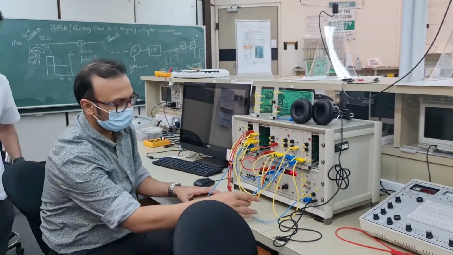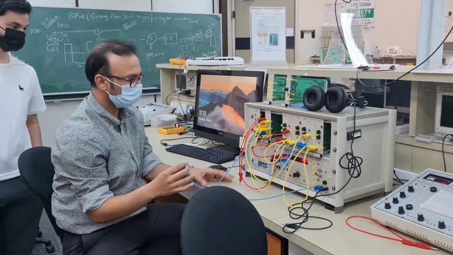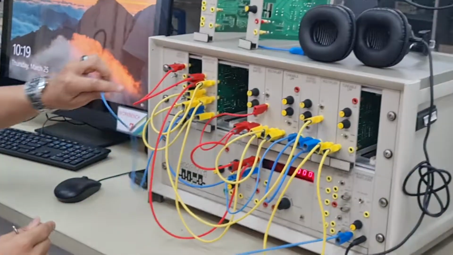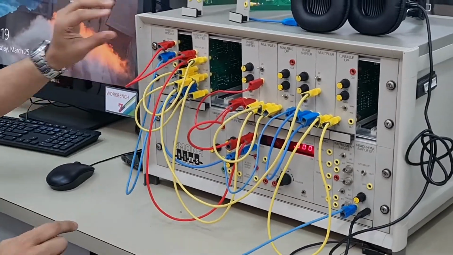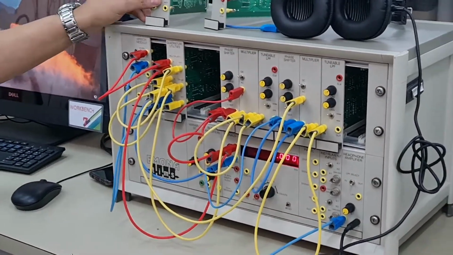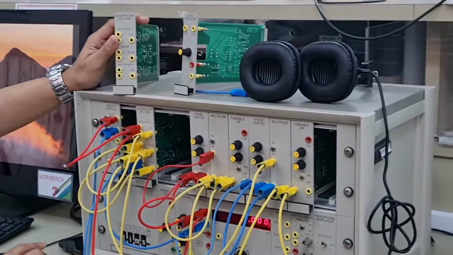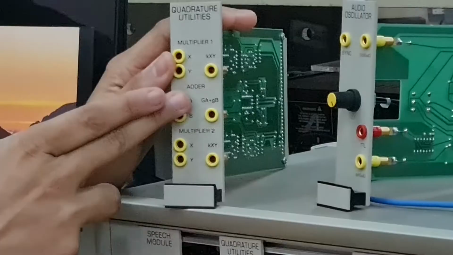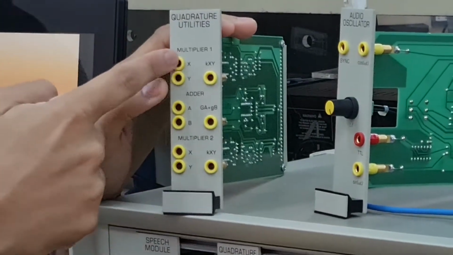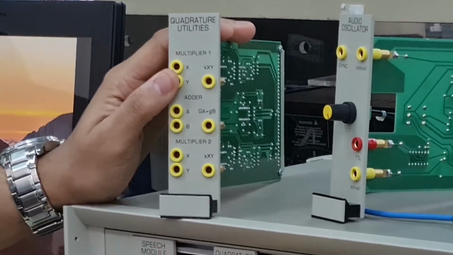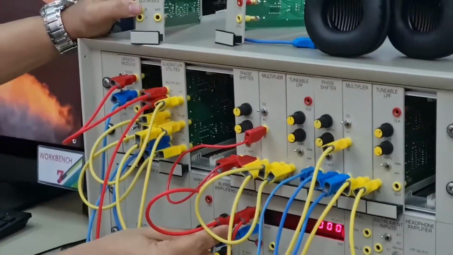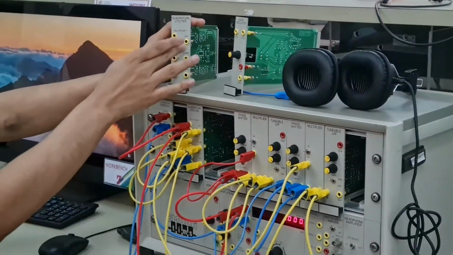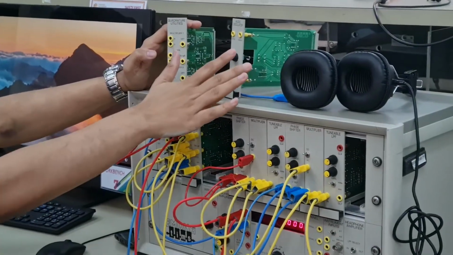So now what I'm going to do is transmit two signals. You see, we are using quadrature amplitude modulation. Quadrature modulation has two multipliers and an adder. Obviously, one multiplier has one signal with sine, and the other one has the second signal with cosine. Then the output is combined here, and this is your QAM signal.